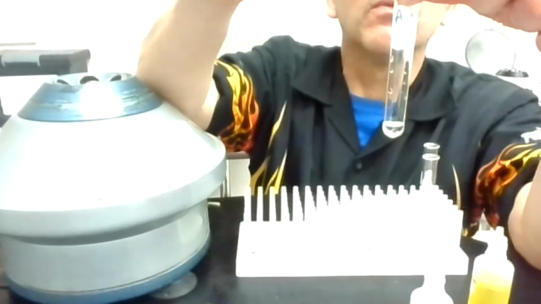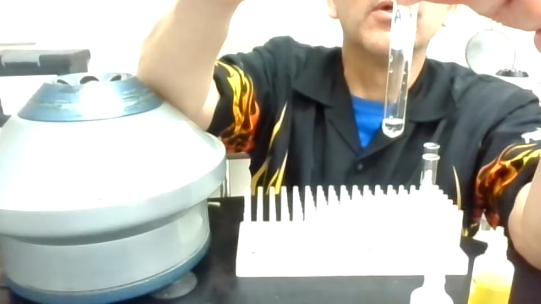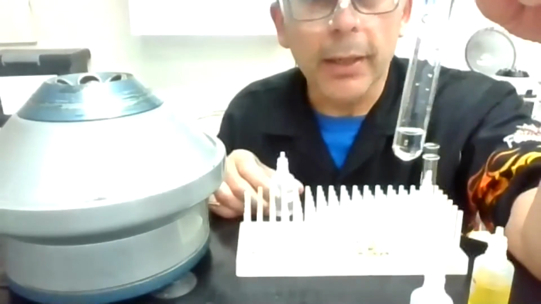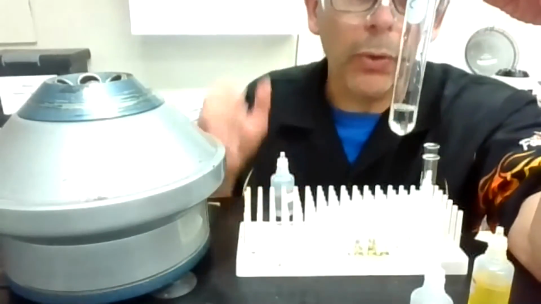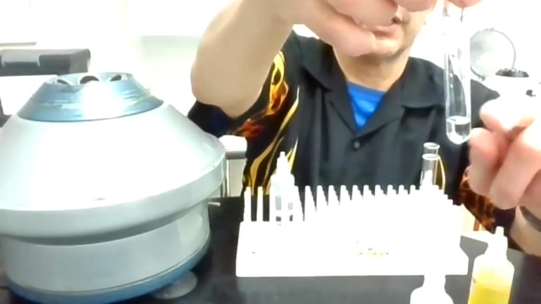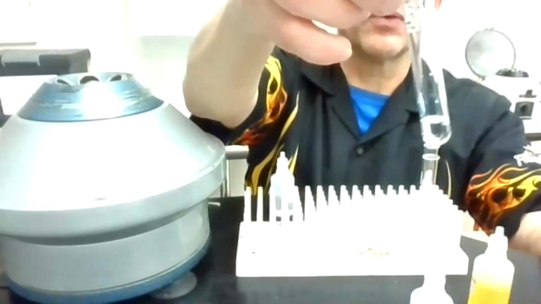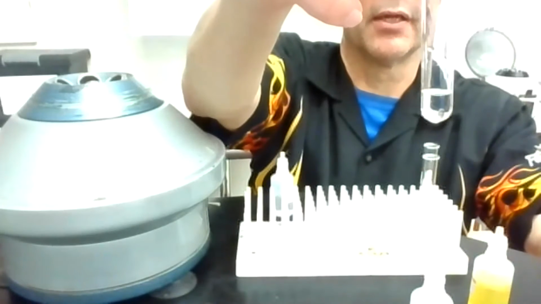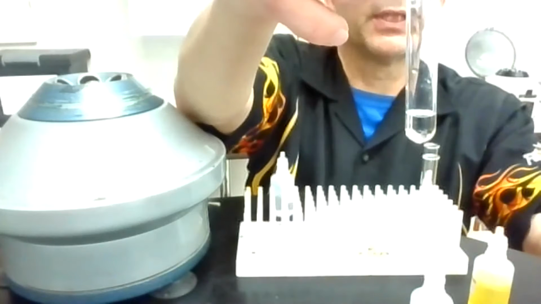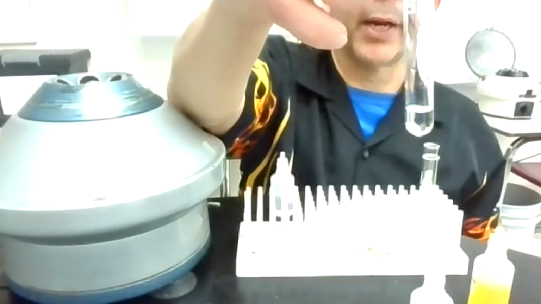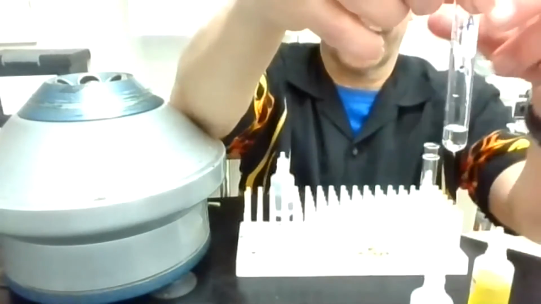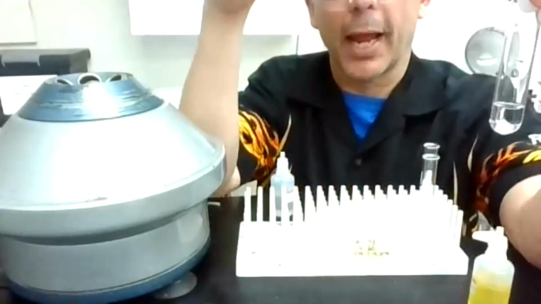Put in 10 drops. And it looks totally clear from what I'm seeing. I'm going to mix it. There's not really anything to mix. I'll mix that around. Still not seeing anything. So could I centrifuge and decant? I could, but I really don't need to because there's nothing there.